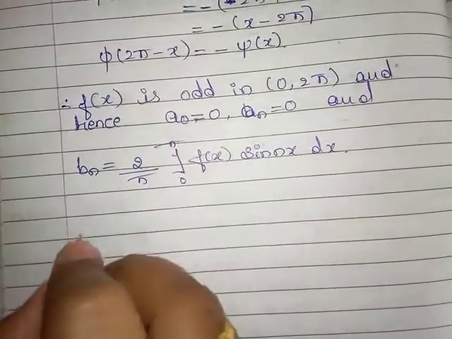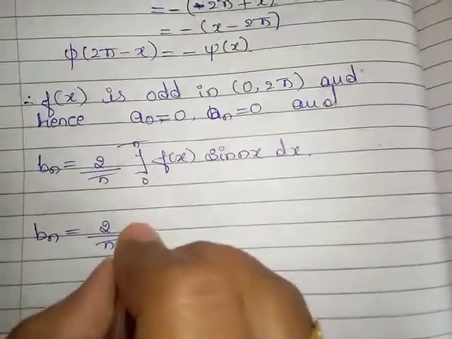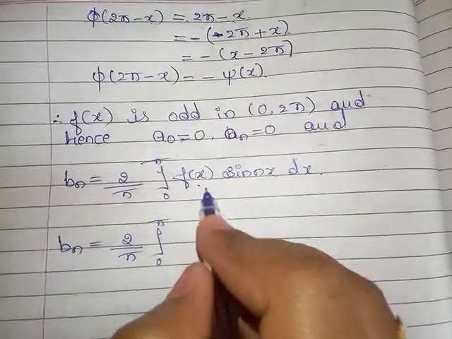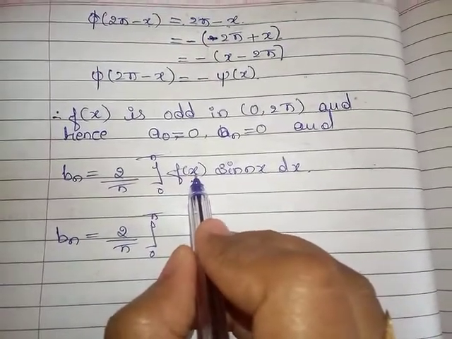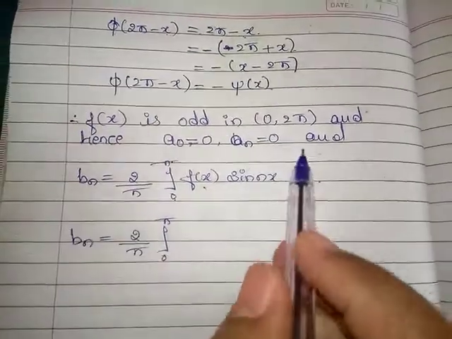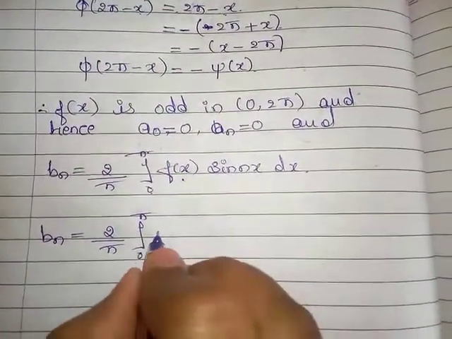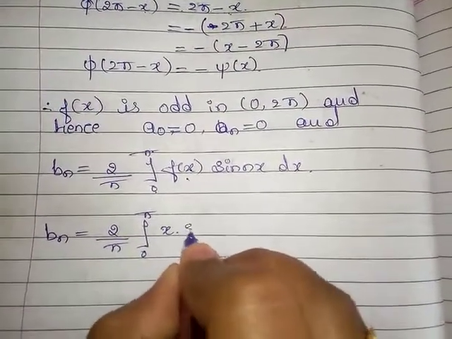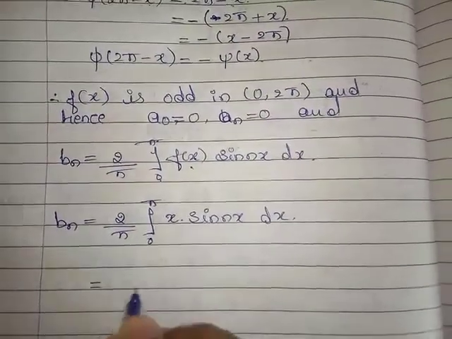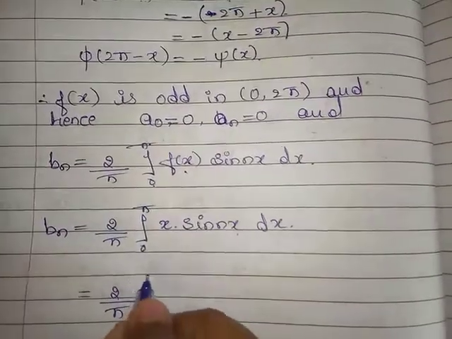Means bn is equal to 2 by pi integration from 0 to pi. We have to take the function f of x where x lies between 0 and pi. According to our given example, f of x is equal to x when x lies between 0 and pi, so that f of x value is x into sin nx dx, which is equal to 2 by pi. We have to apply the Bernoulli's rule to find this integral.